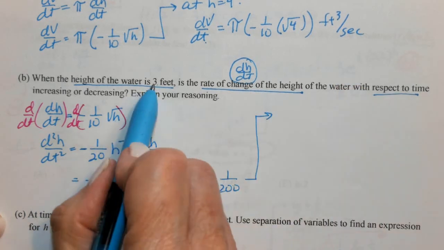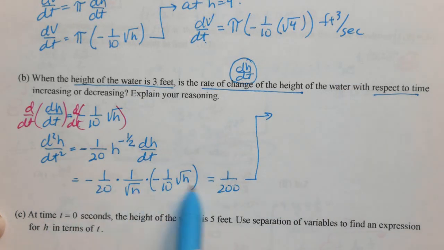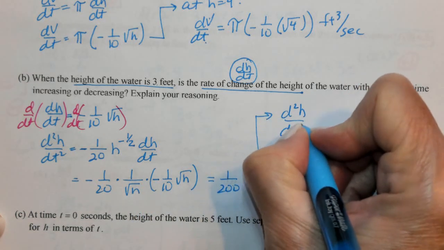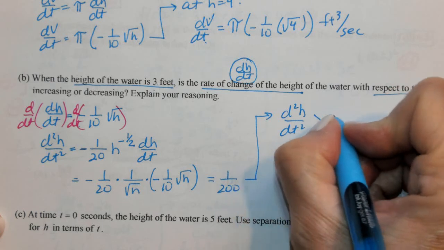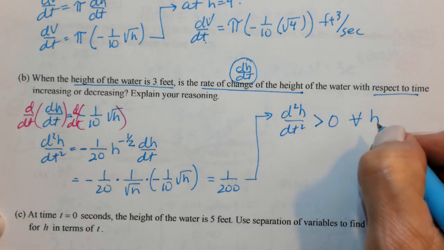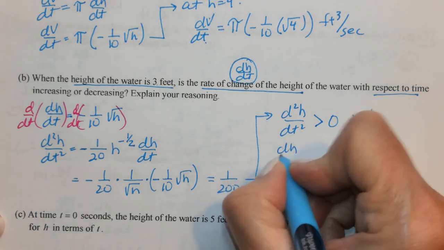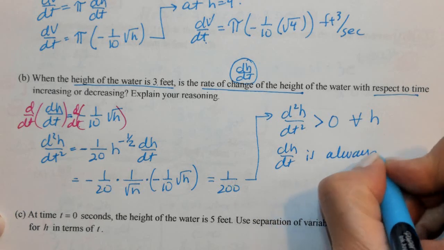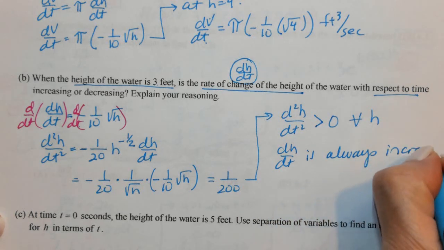They asked me to plug in 3 for h, but there's no place to plug in 3 for h. So the second derivative is always positive. For all h's, it's always positive. So dH/dt is always increasing.